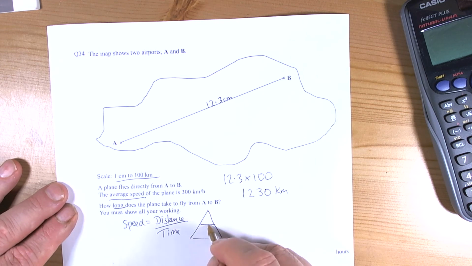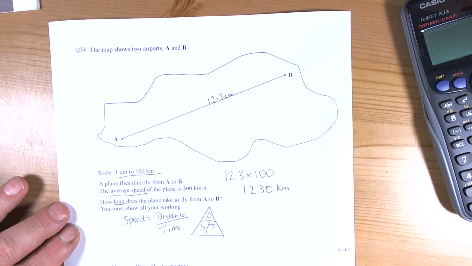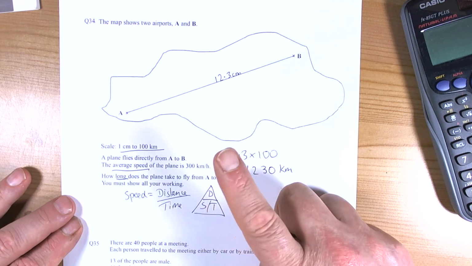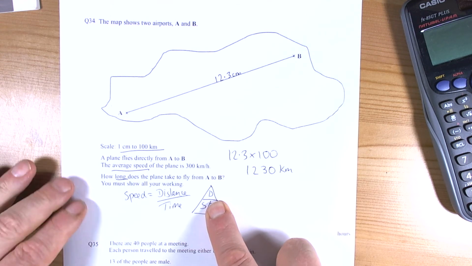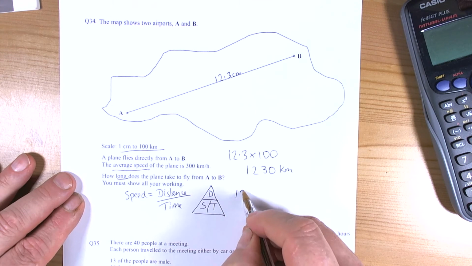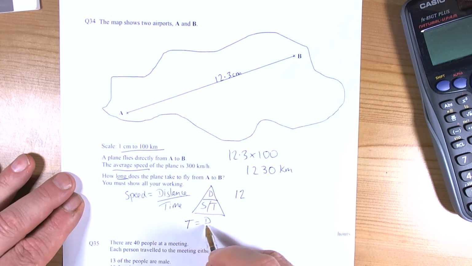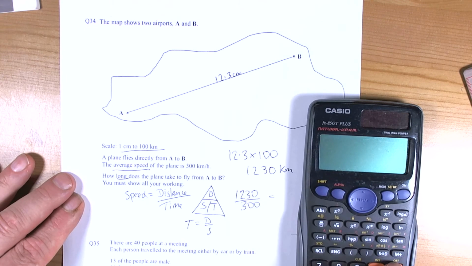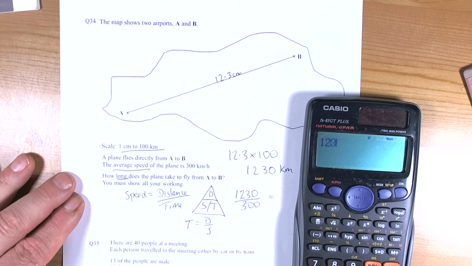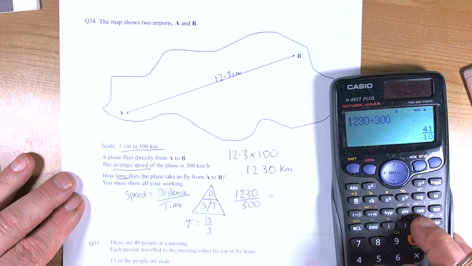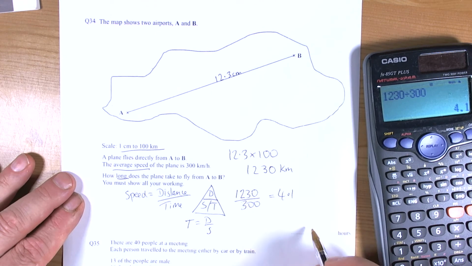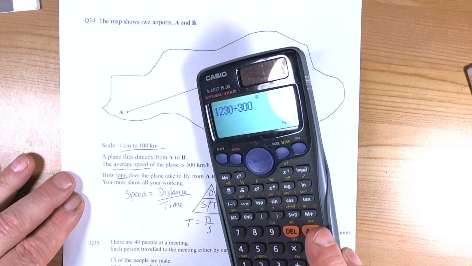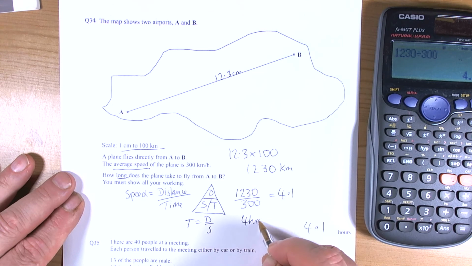Now it's a 3-letter formula, so we do have that triangle to help us think about what we're doing. And it wants you to work out the time that the plane takes, and it wants it in hours. Okay, so we're going to cover up time, and it's telling us to do the distance divided by the speed. So time is equal to distance over speed. So it's 1230 divided by 300, so 4.1 hours. So the question wanted the answer in hours, so 4.1 hours. If it wanted it in hours and minutes, then 0.1 of an hour is 6 minutes. So we could have said it's 4 hours and 6 minutes.